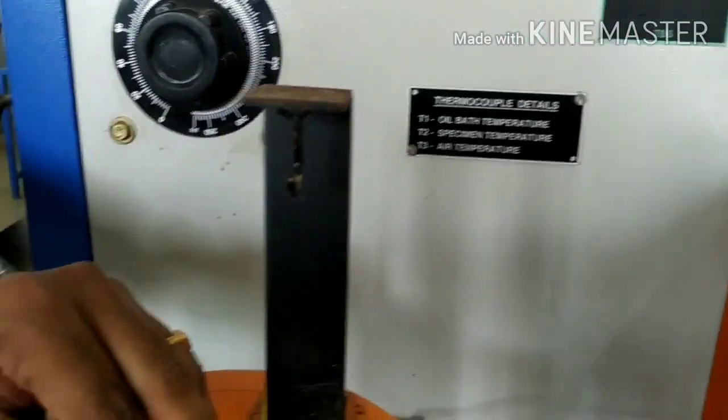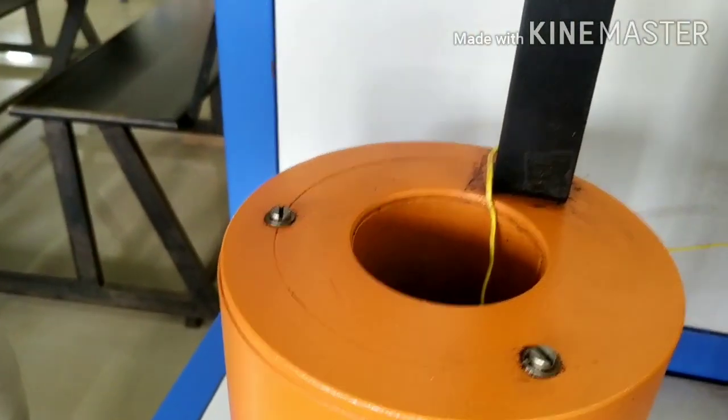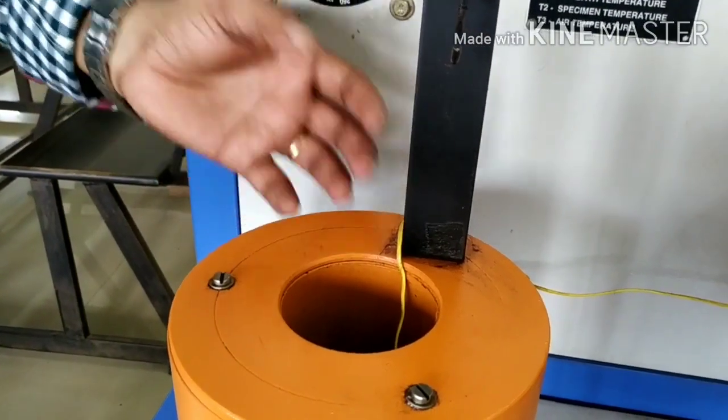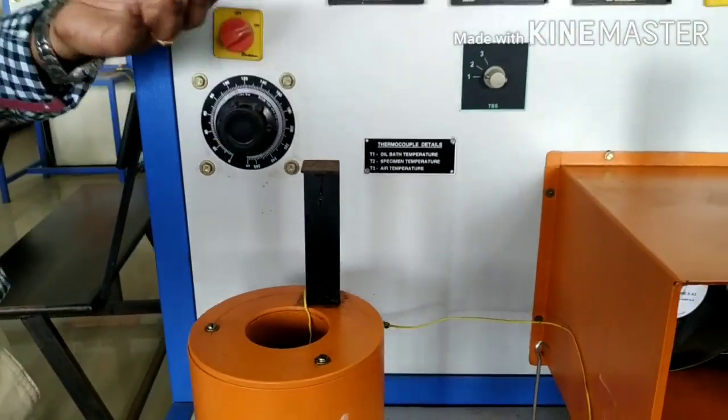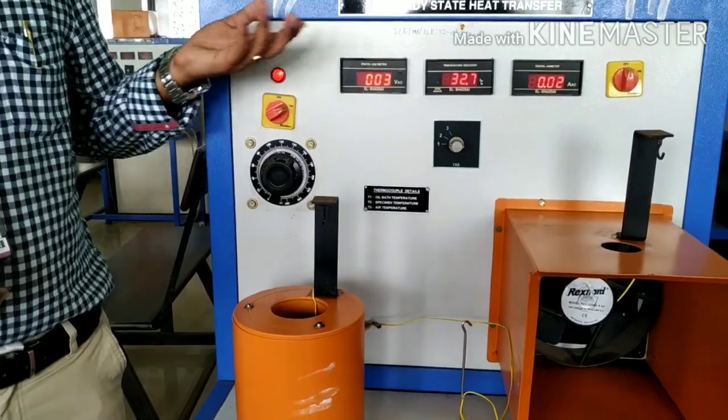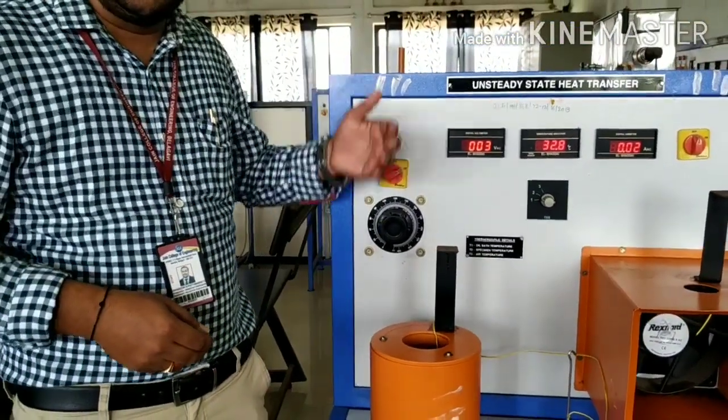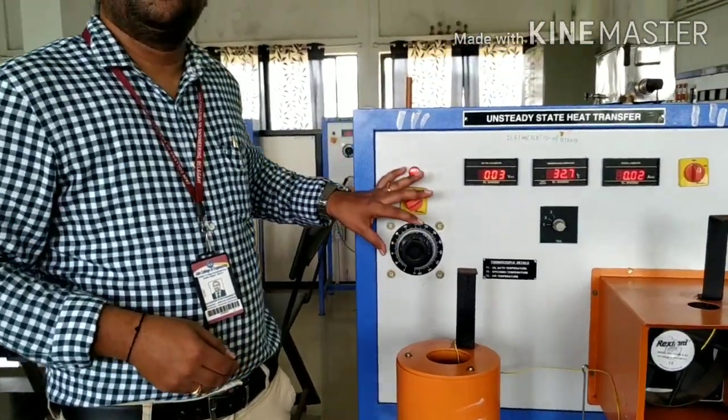So oil is placed here initially. We'll keep on giving the power supply such that with the help of a heating coil, we start heating the oil to a desired temperature. Let us say we are heating the oil up to some 95 degrees Celsius. Till then we keep on heating it, then we'll switch off the power.